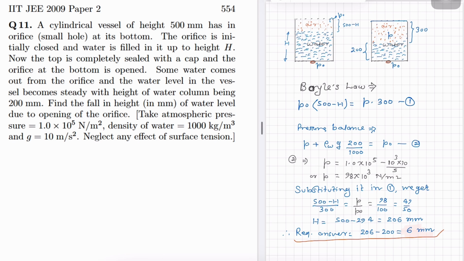Once we close it, before that the air here will be at atmospheric pressure, and by closing there will be no sudden change in pressure, it will again be at atmospheric pressure, and when we open this hole, water will start falling.